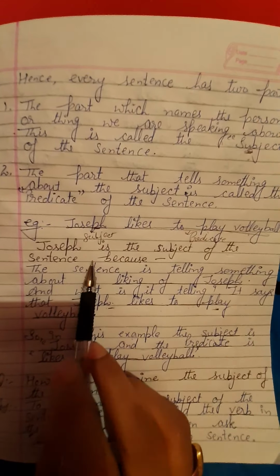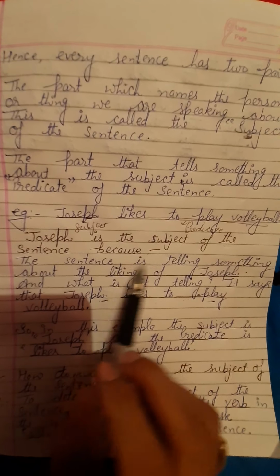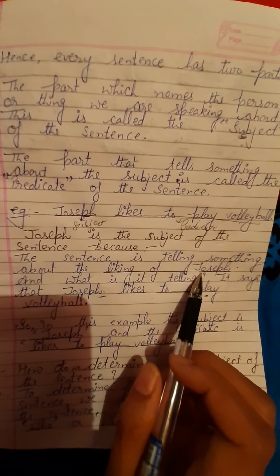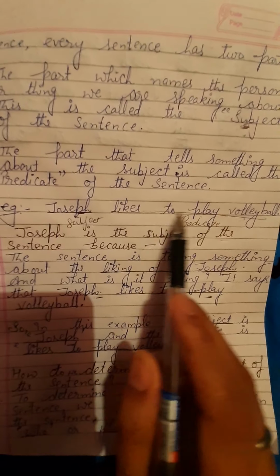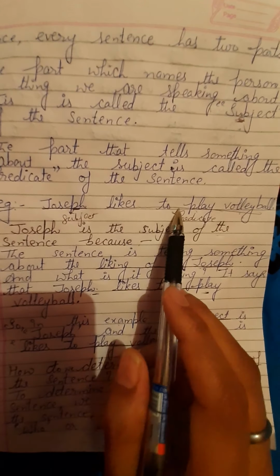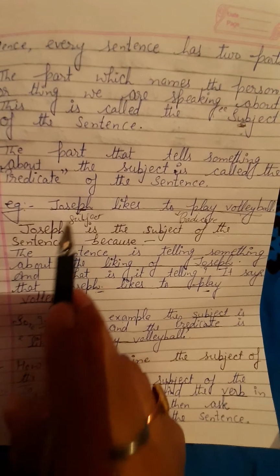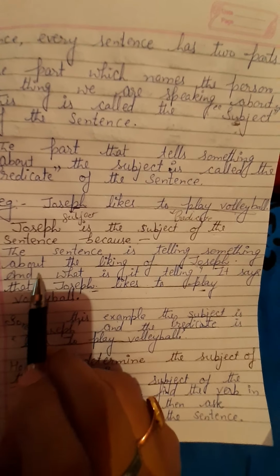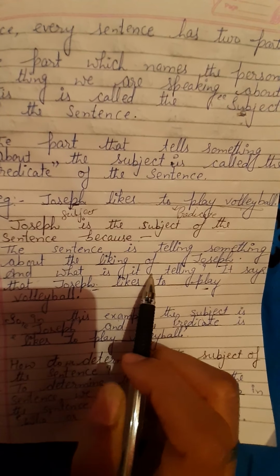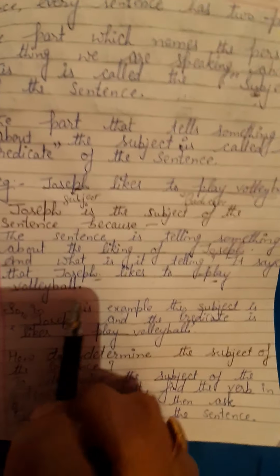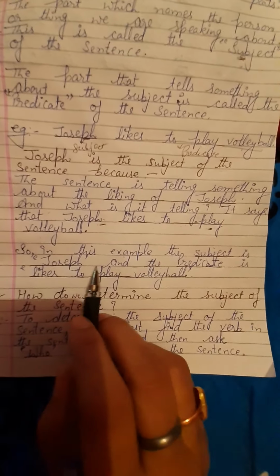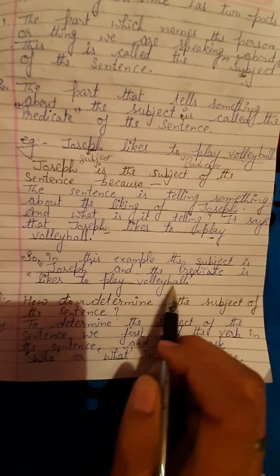Joseph is the subject of the sentence because the sentence is telling something about the liking of Joseph. This whole sentence tells us about the liking of Joseph. Whose liking? Joseph's liking. And what is it telling? It says that Joseph likes to play volleyball. So in this example, the subject is Joseph and the predicate is likes to play volleyball.